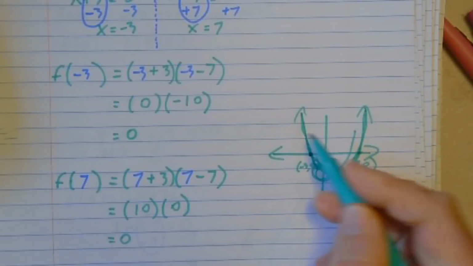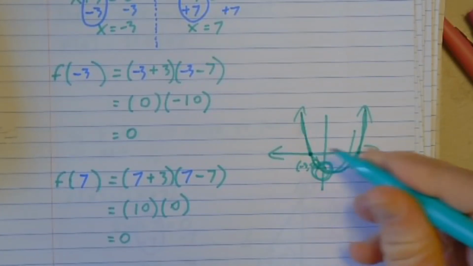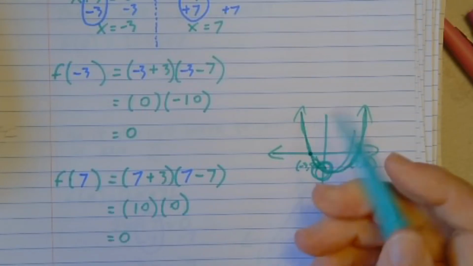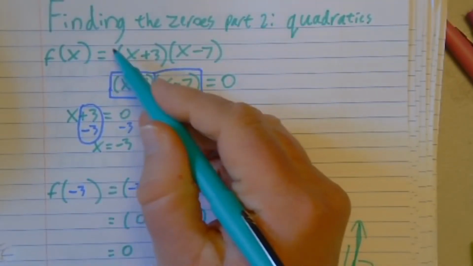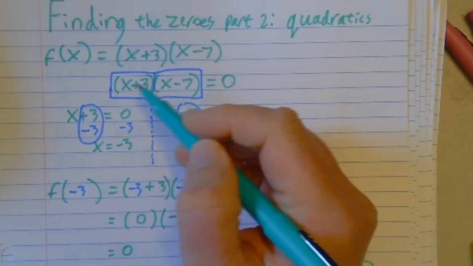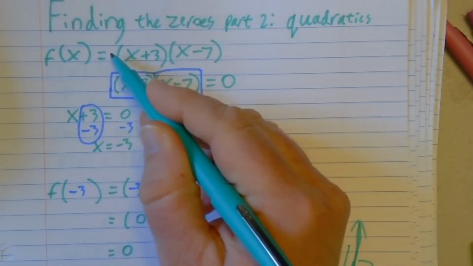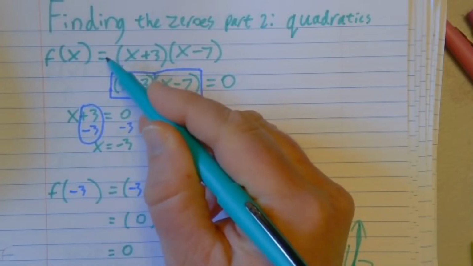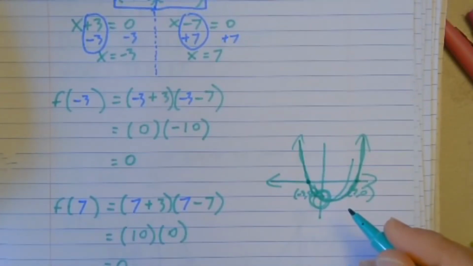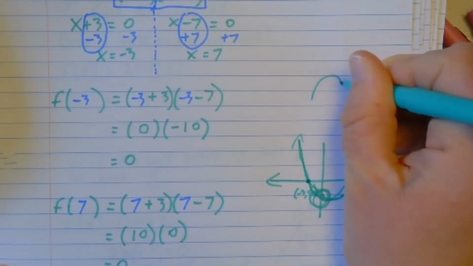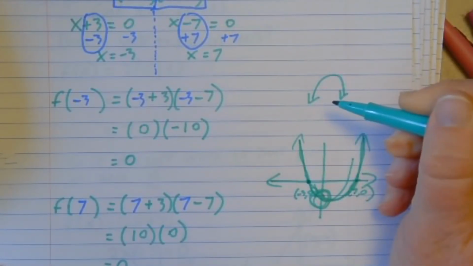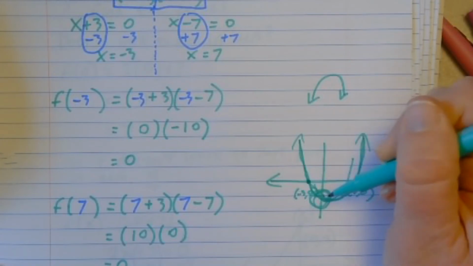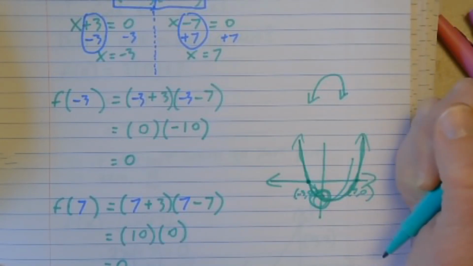I also knew that this needed to point up rather than point down because I was able to quickly determine the end behavior because there was no negative sign out here. Because I didn't have any sort of negative out here, I knew that this parabola would be pointing up rather than pointing down. So I was able to quickly determine that end behavior. For a more accurate graph, I'd need that y-intercept.